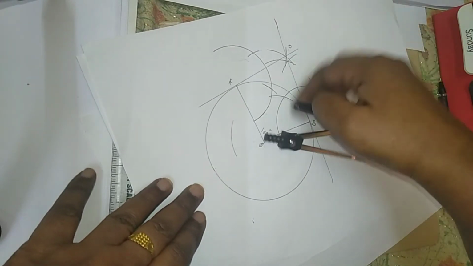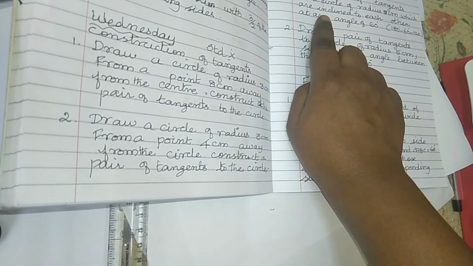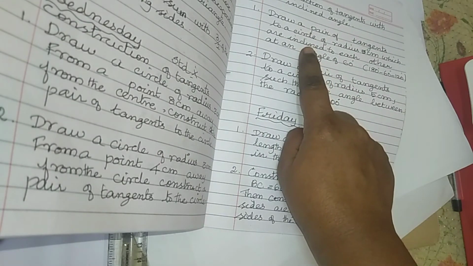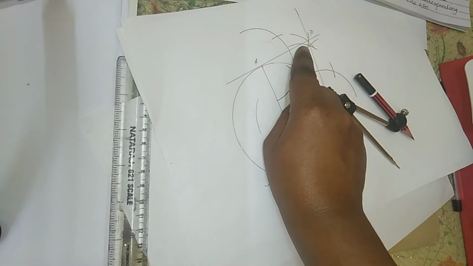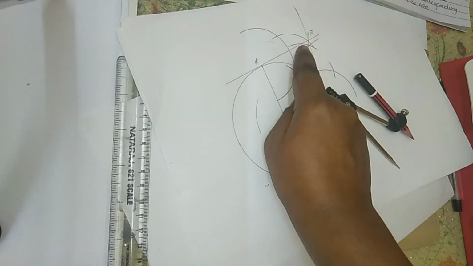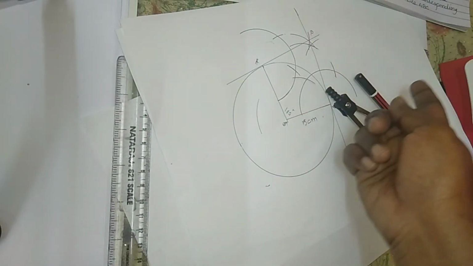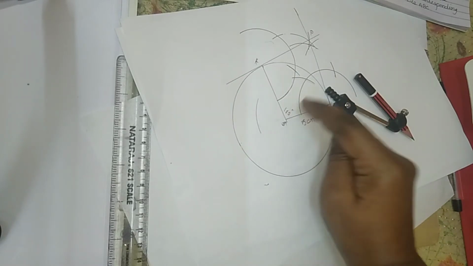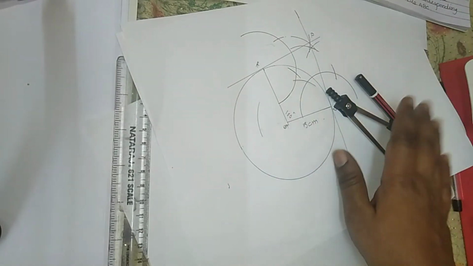For the first sum, it is given as inclined. So inclined angle means this angle is 60 degrees, and we can't take this angle. You have to subtract it from 180 and get the angle 120. So here, instead of 100, you will mark 120 and do the same way.